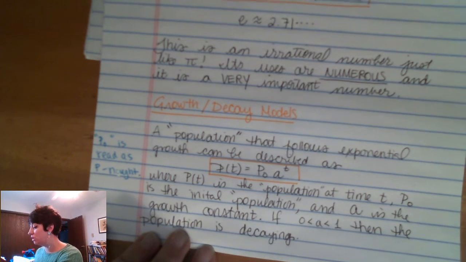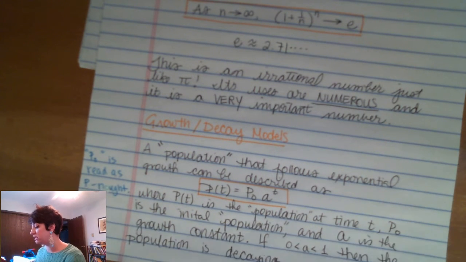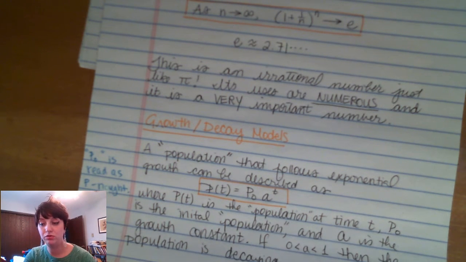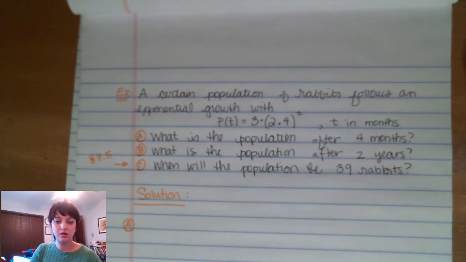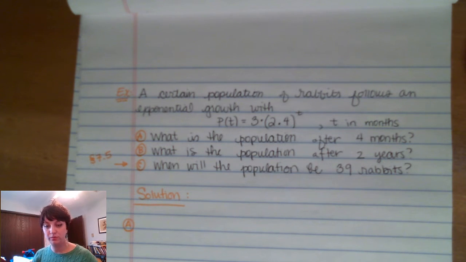Okay, so let's look at an example of a growth or decay model. So here's my first example. A certain population of rabbits follows an exponential growth with this function. So P of t is 3 times 2.4 to the t, where t is in months. What is the population after 4 months? What is the population after 2 years?